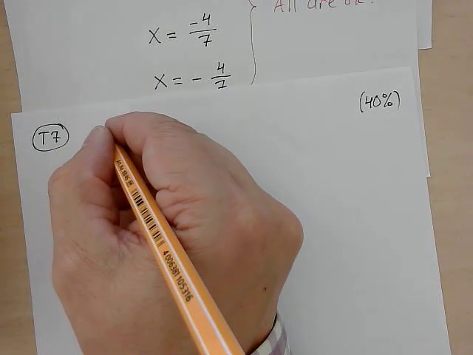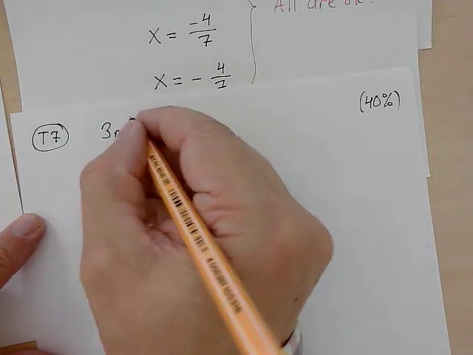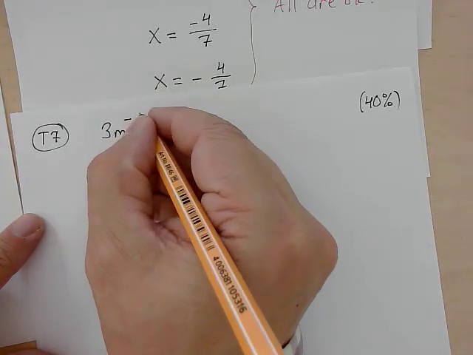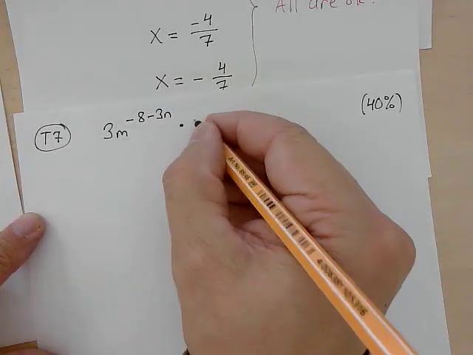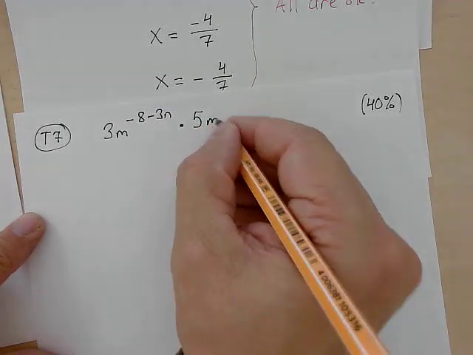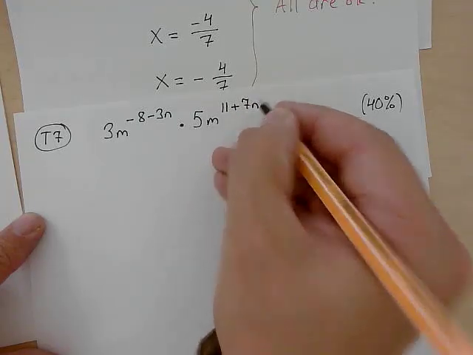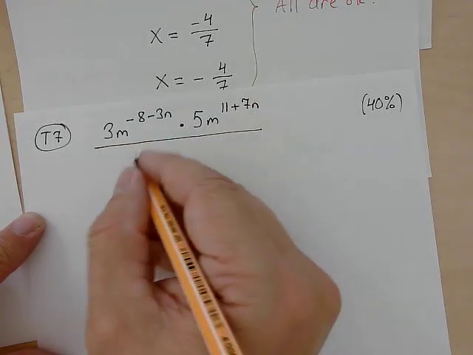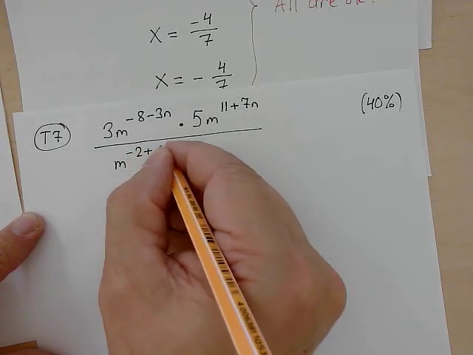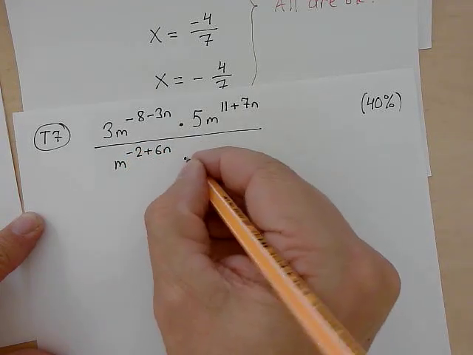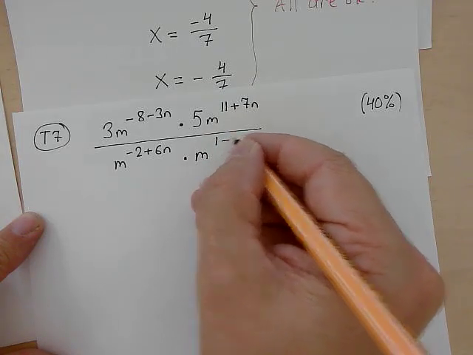So we have 3m, and exponent is minus 8 minus 3n, 5m 11 plus 7n, m minus 2 plus 6n times m 1 minus 8n.